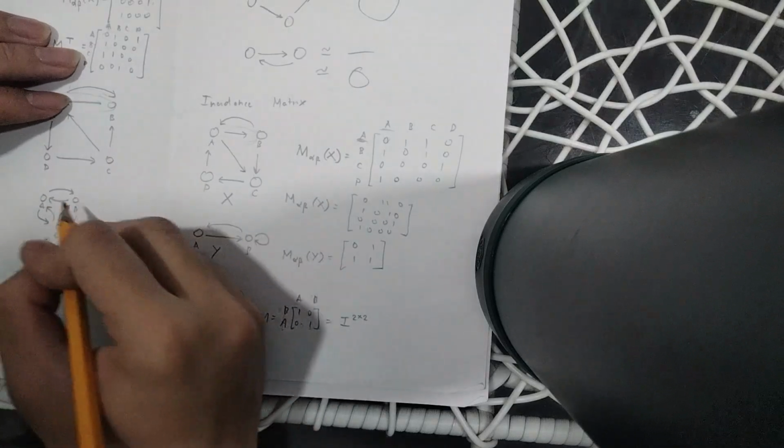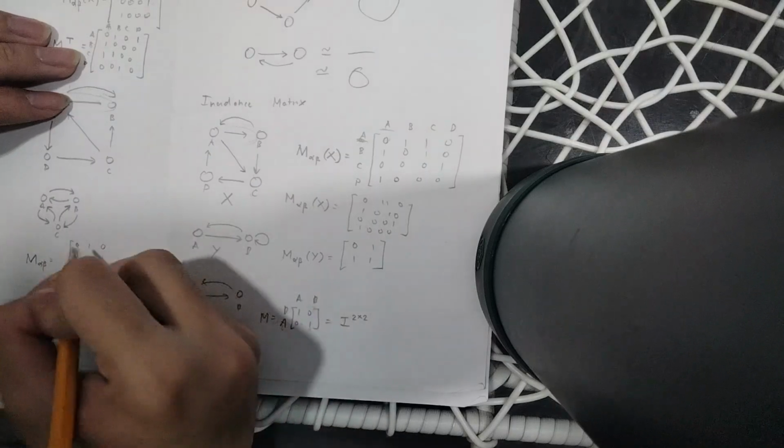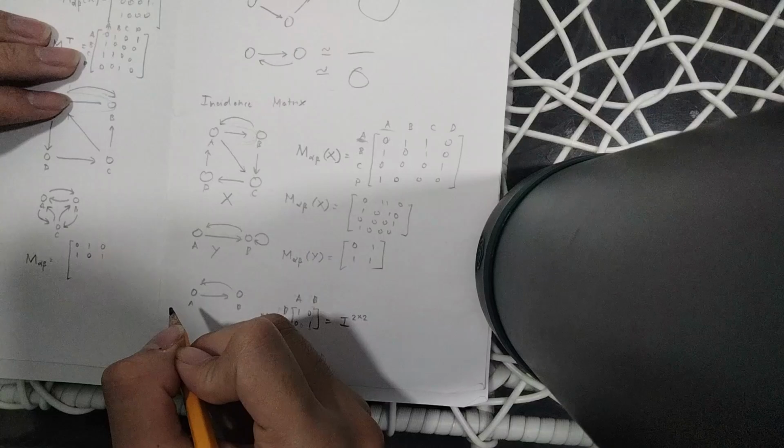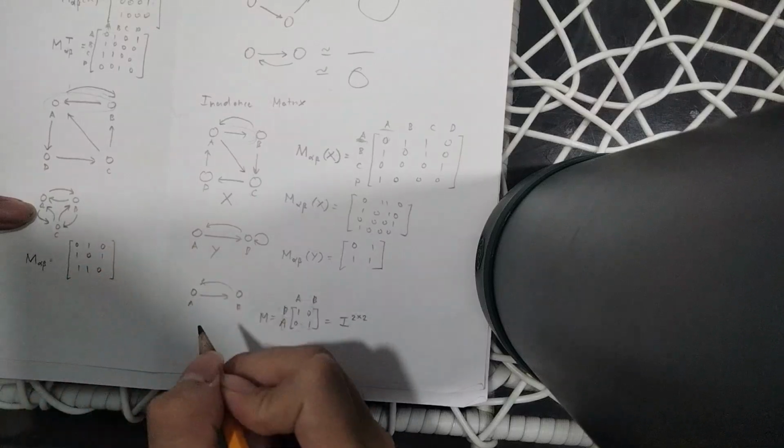Okay, so A doesn't really like C, it doesn't seem like it, so that's a 0. Now B likes A, so that's that, and B likes C, so there's that. Yeah, that's a 0. Now C likes A and B, but it doesn't like itself. There.